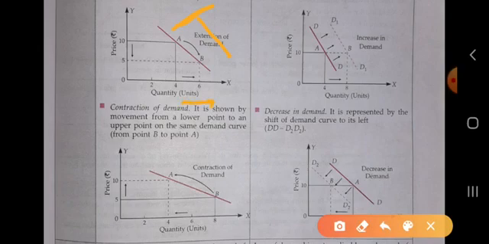So in the first case, the consumer is at point A on the same demand curve. And when the price is decreased, the consumer is consuming 6 units of the commodity, so the point is moved from point A to point B.